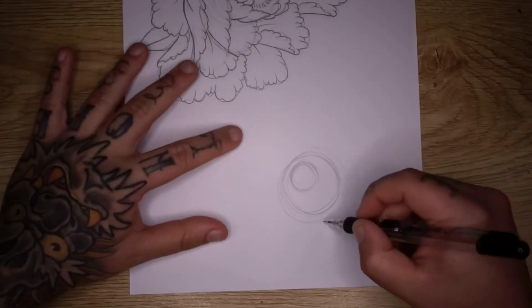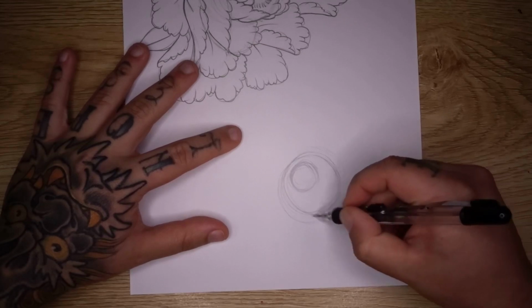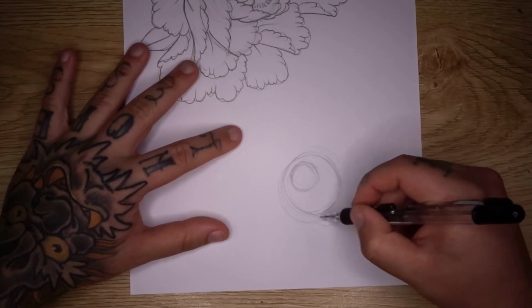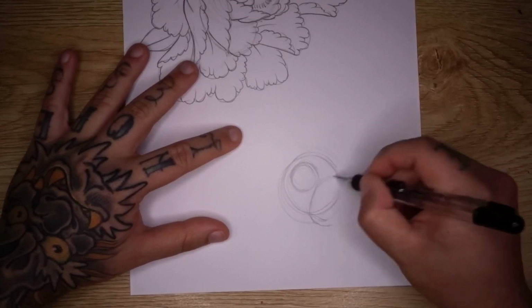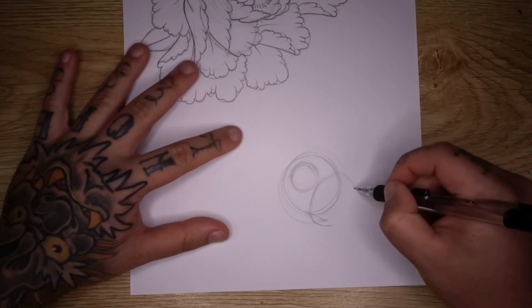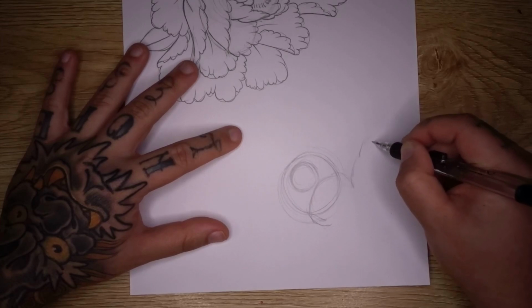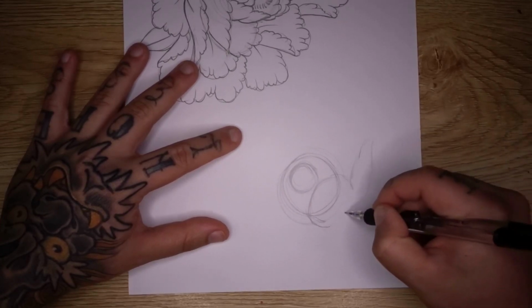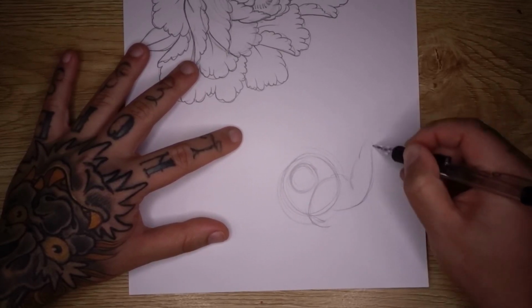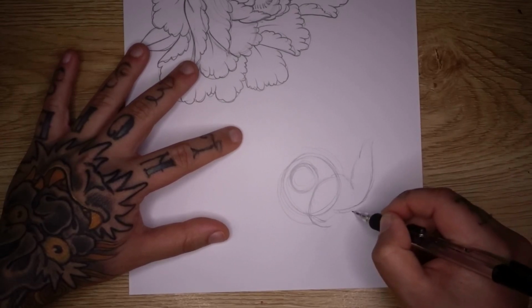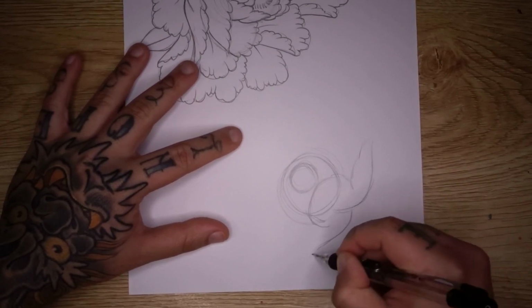Now we're going to start the same process we did last time, layering in the different areas of petal shapes on this one. And this process is going to be very similar to the last peony that we did, so I wouldn't worry too much about this stage. It's very, very similar. Adding in overlapping lines, adding in foldovers, and just adding in your basic general shapes.